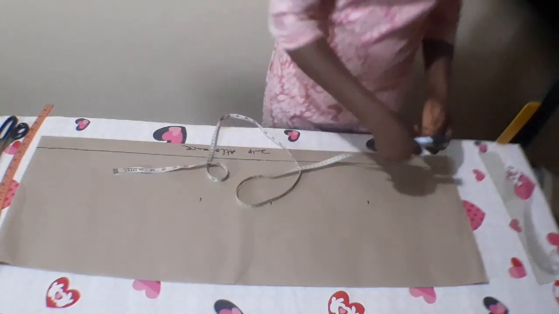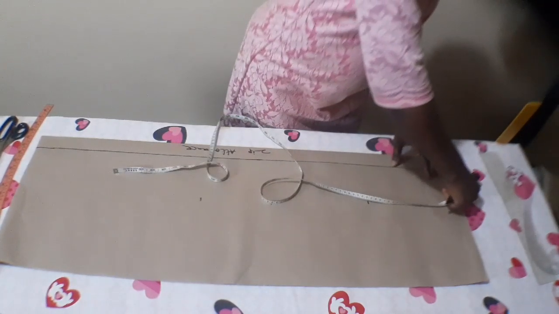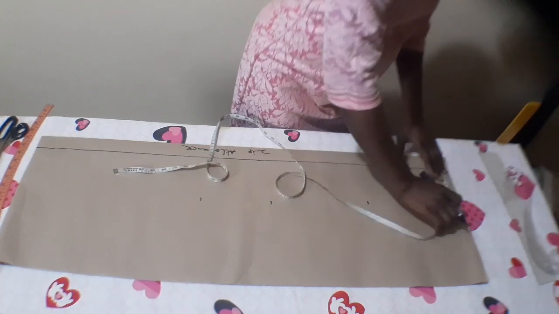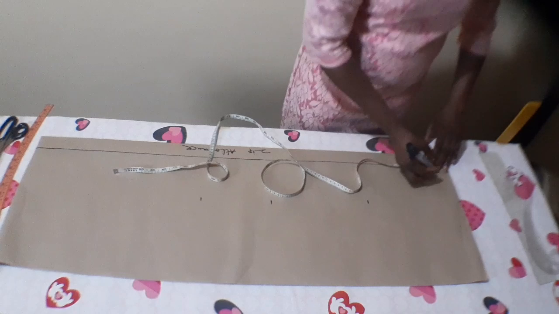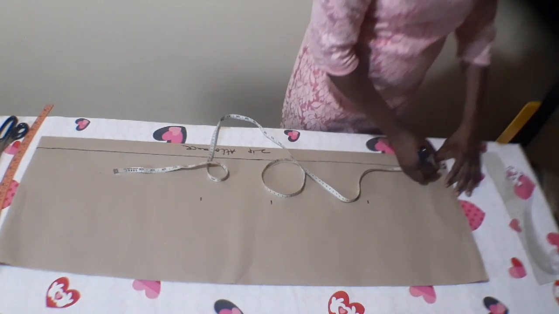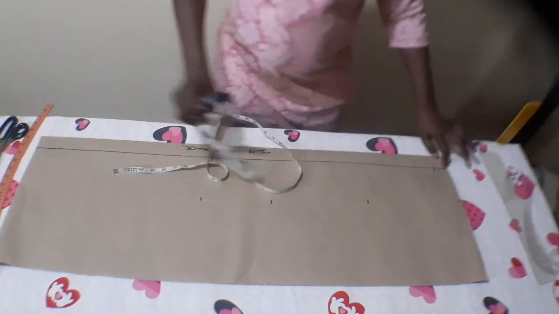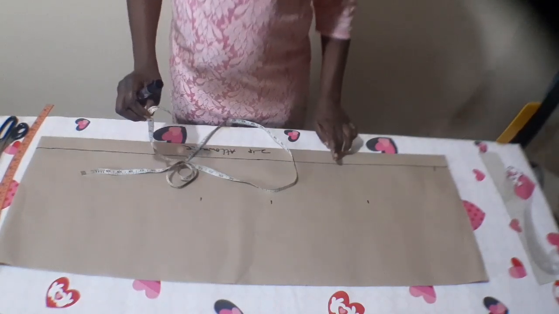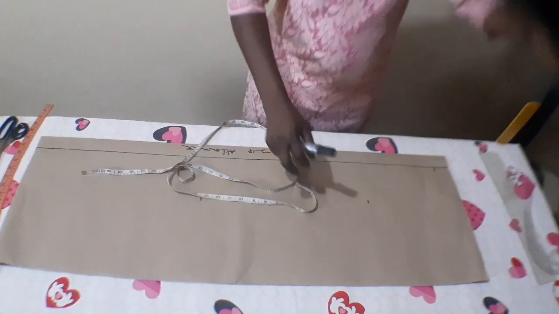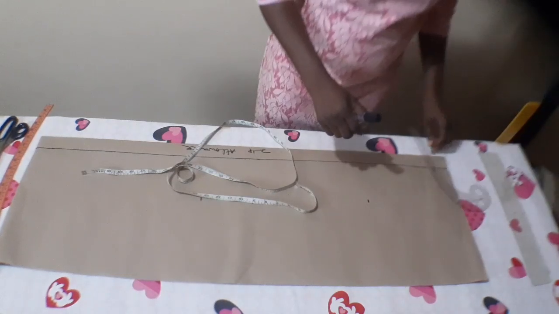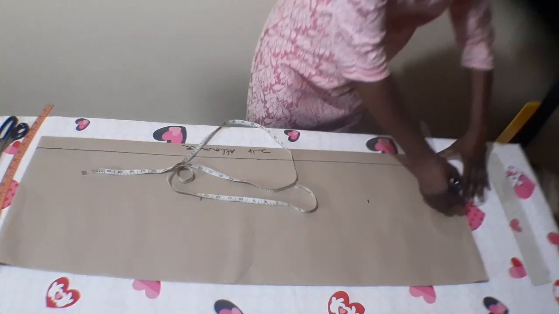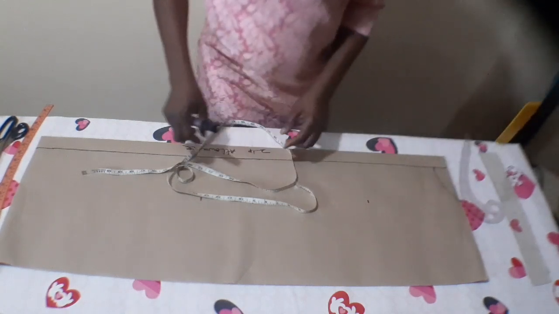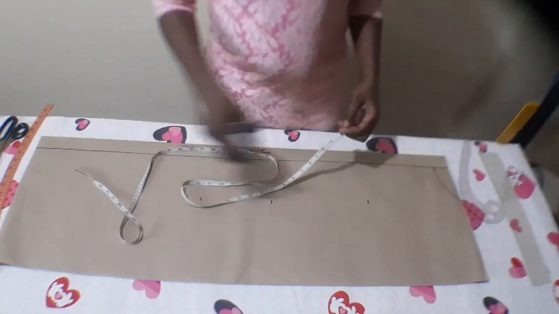So my neck width is 4 inches and my neck depth for the back is 1.5. All your measurements, you start from this line. This is your zipper allowance. So you now connect your neck with your curve ruler, or if you don't have your curve ruler, you can make use of your free hand.